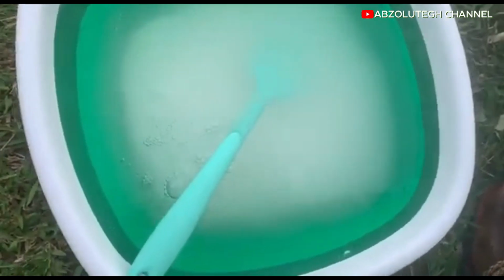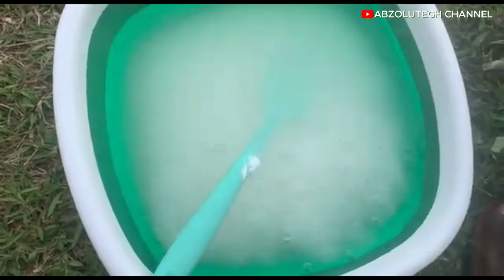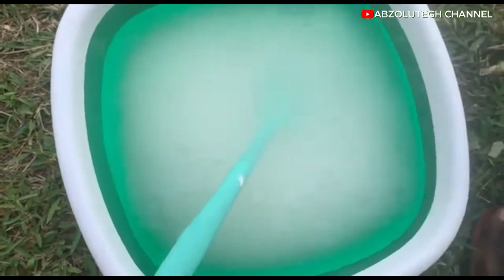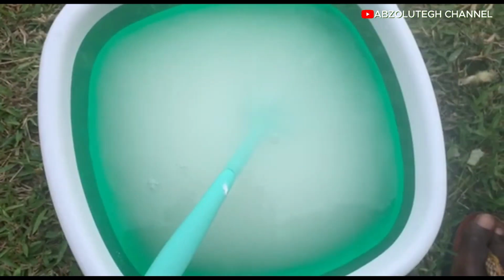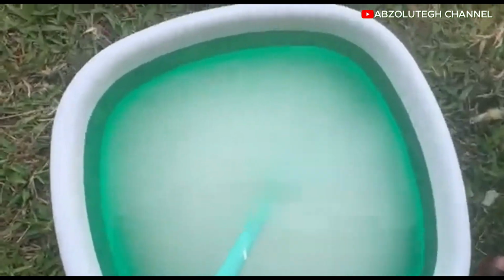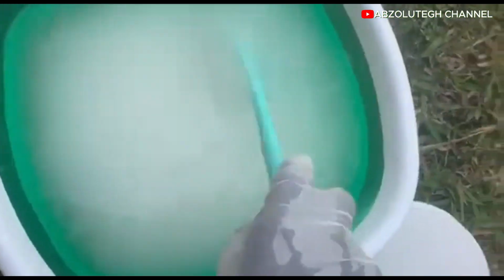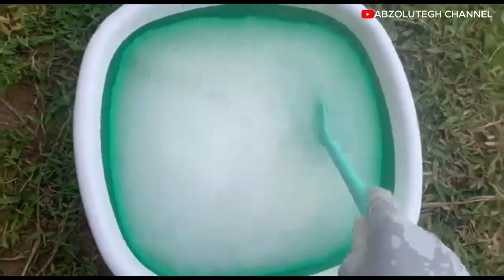So I'm adding my measured soda ash to the soda ash water that I have already measured. And after you have finished measuring, you have to stir to make the water clear. When the water is clear, that means it is done and ready to be used, as you can see me doing in the video.